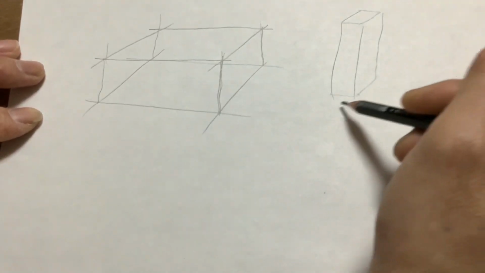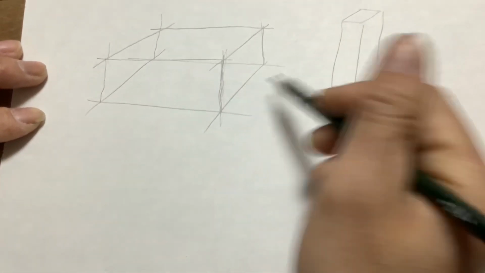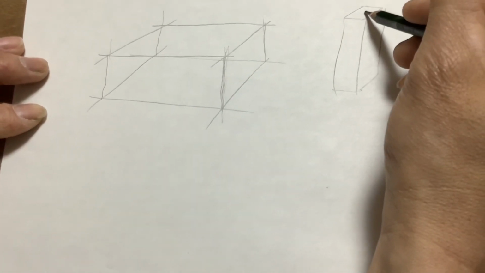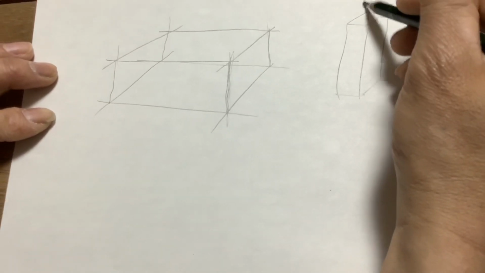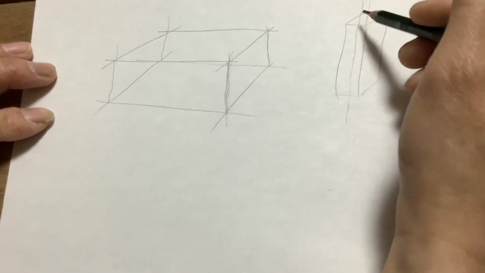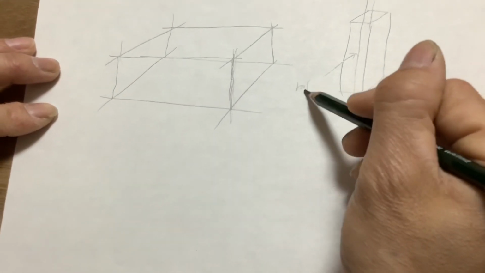The post has this line inside in the post. Like this. This is reference line.